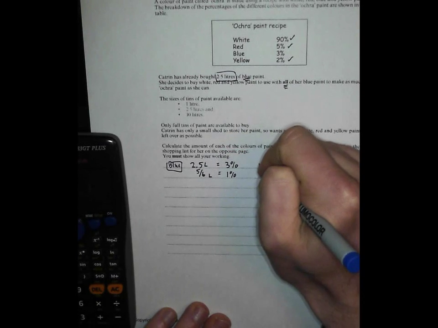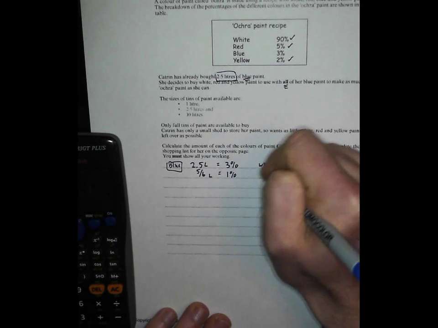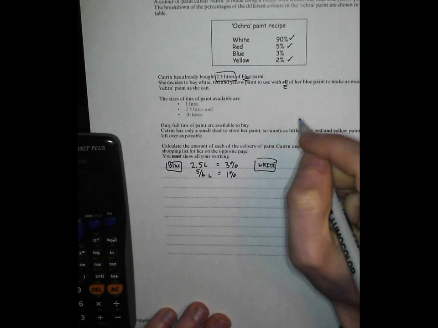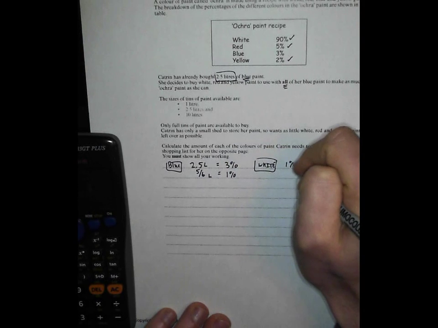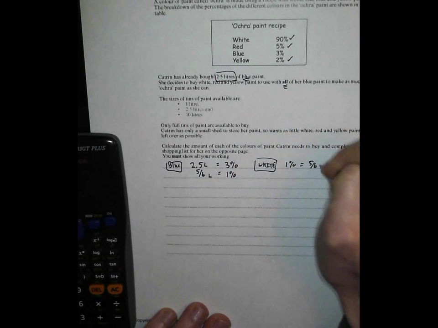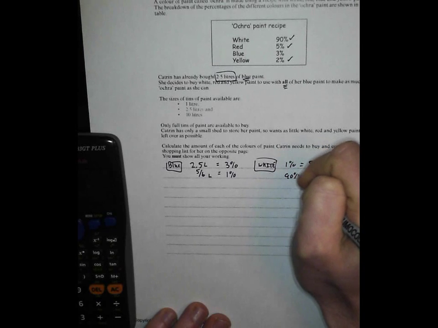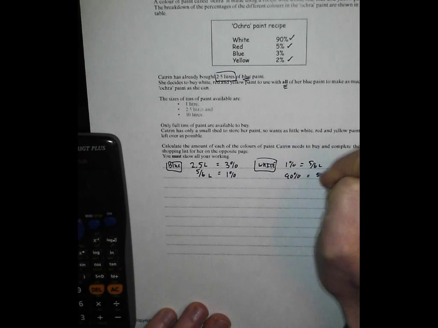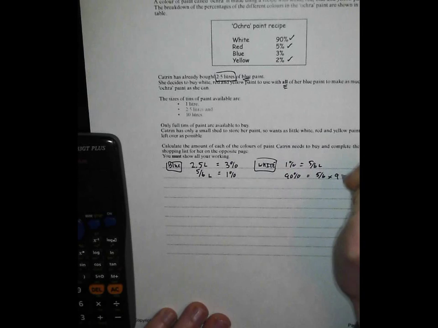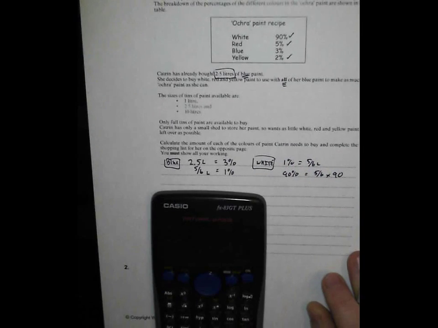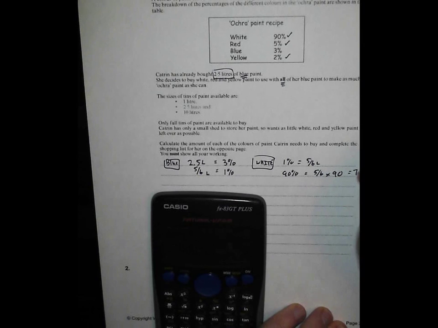Let's go for white. Now white we need 90%. Well, if 1% equals 5/6 litres, but we want 90%, we're going to need to do 5/6 times by 90. Well, our calculator can handle that very nicely. If I times that by 90, I get 75 litres. So she's going to need 75 litres of white paint.